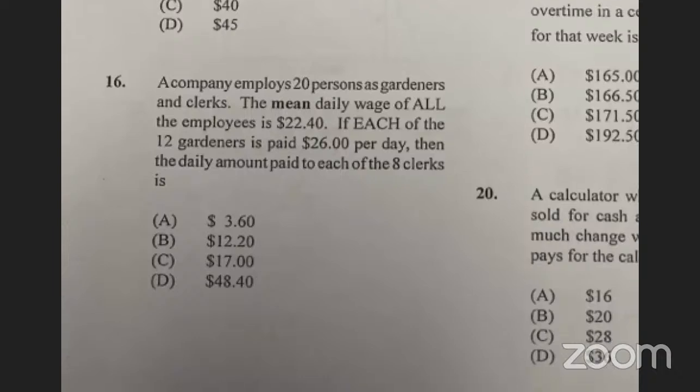16. A company employs 20 persons as gardeners and clerks. The mean, which is average, right? Wage of all the employees is 225. So they give us the mean, 22.4. If each of the 12 gardeners is paid 26 per day, then the daily amount paid to each of the 8 clerks is what?